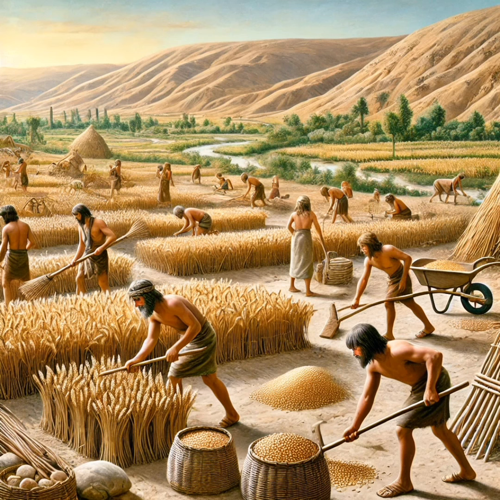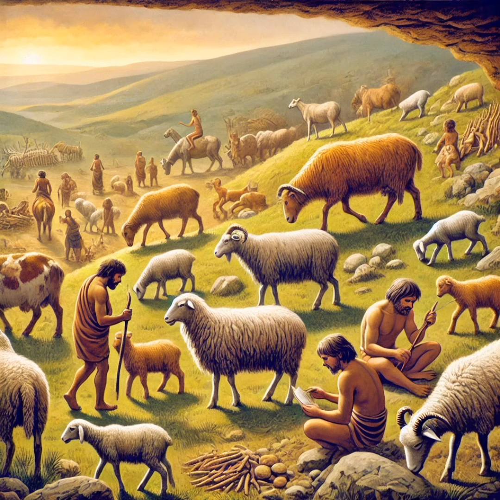Origins and spread. Agriculture likely began in the Fertile Crescent, a region in the Middle East that includes modern-day Iraq, Syria, Lebanon, Israel, and Jordan. The Fertile Crescent's rich soils and favorable climate made it an ideal location for early farming. Archaeological evidence suggests that people began cultivating wild grains such as wheat and barley around 10,000 BCE.